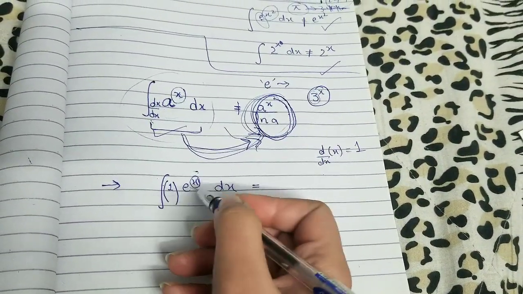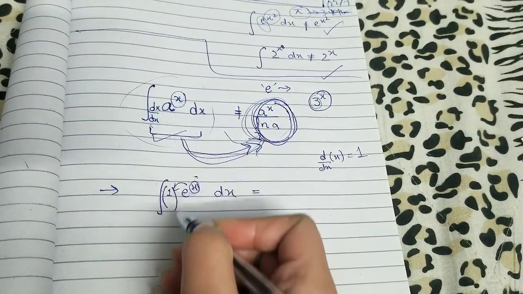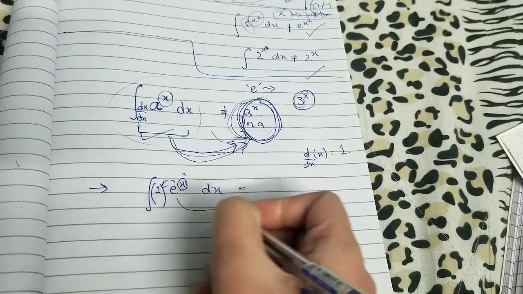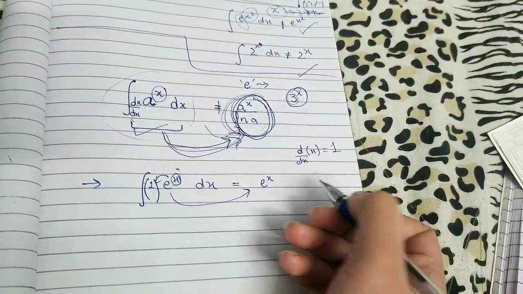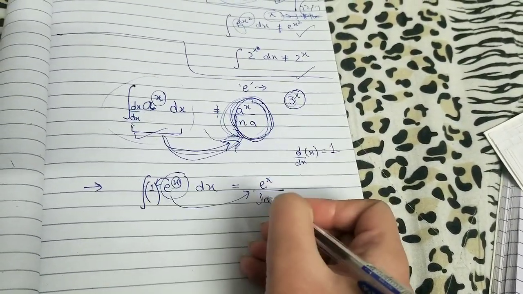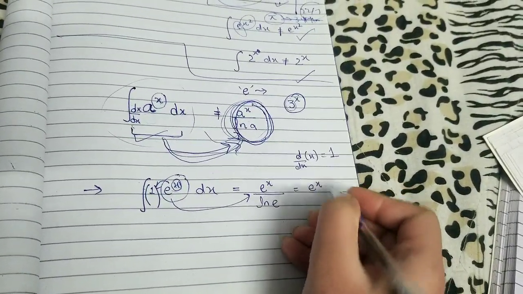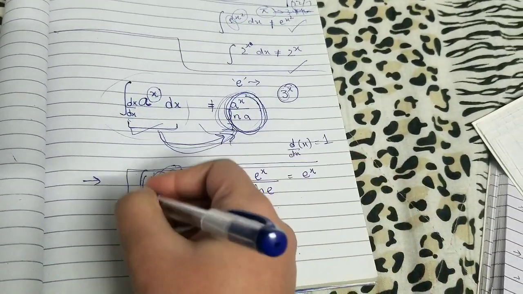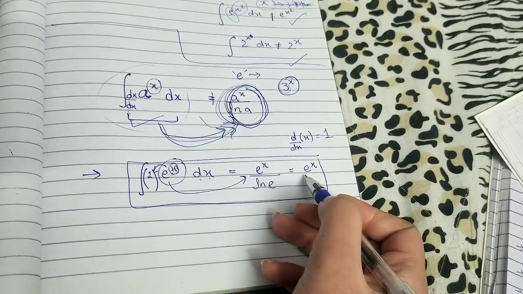Since the rule is satisfied, the derivative of the power appears here, multiplied to the function, so we can write its integration as the exponential function itself divided by natural log of the base. The base is e here, and natural log of e is equal to 1. That is why we can write it simply like that. So the integration of e to the power x with respect to x is e to the power x.